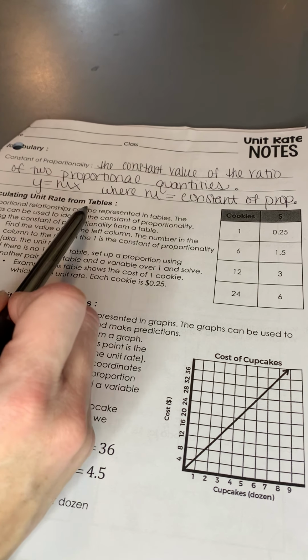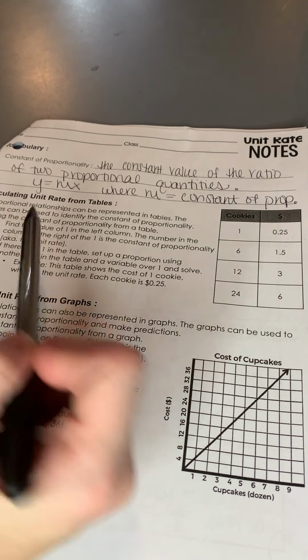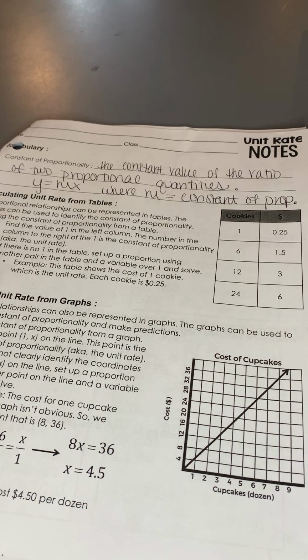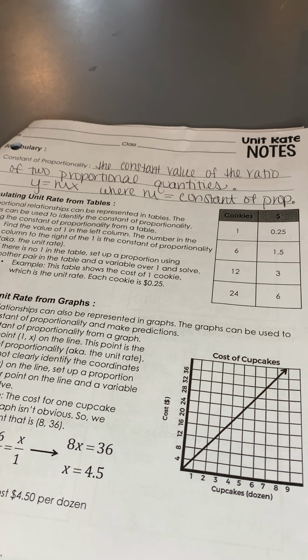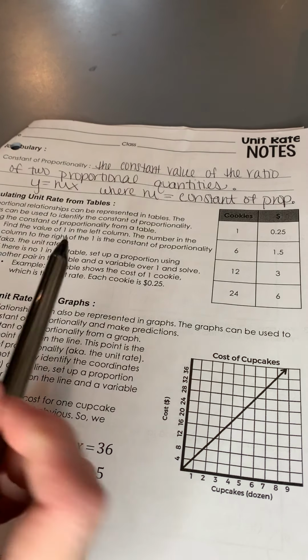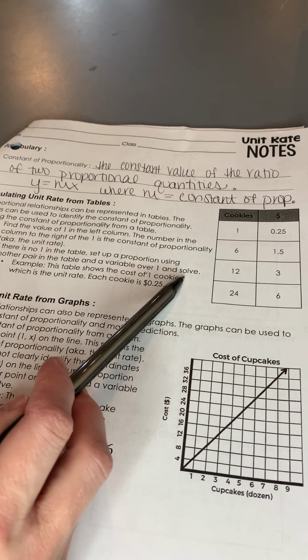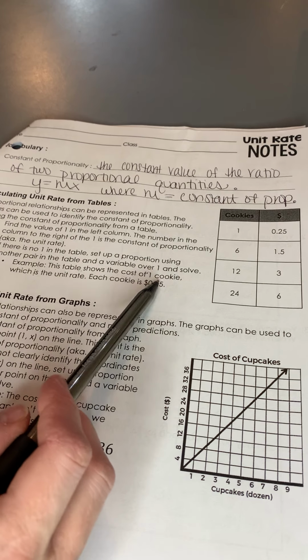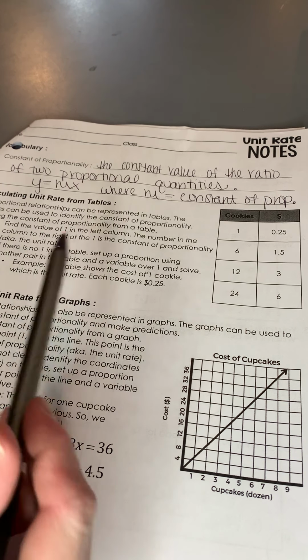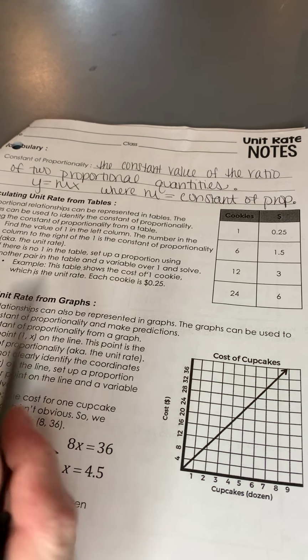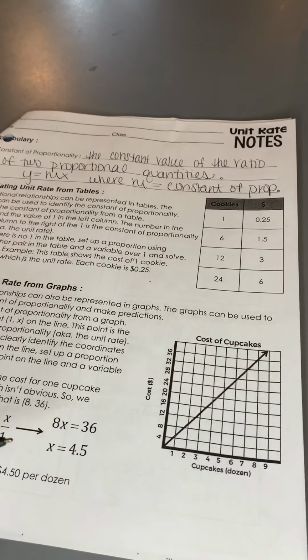So proportional relationships can be represented in tables. The tables can be used to identify the constant of proportionality, which is your 1 unit rate. So find the value of 1 in the left column. The number in the column to the right of the 1 is the constant of proportionality, aka the unit rate. If there is no 1 in the table, set up a proportion using another pair in the table and a variable over 1 and solve. Example, this table shows the cost of 1 cookie, which is the unit rate, so each cookie is 25 cents. So that relates to the example we wrote out on the front.